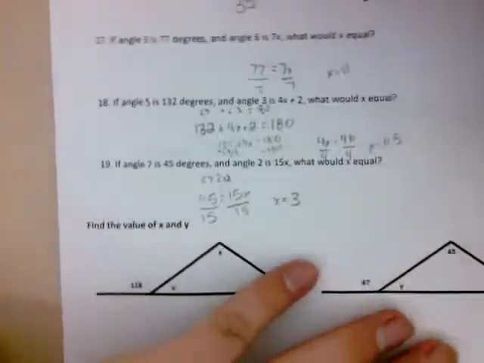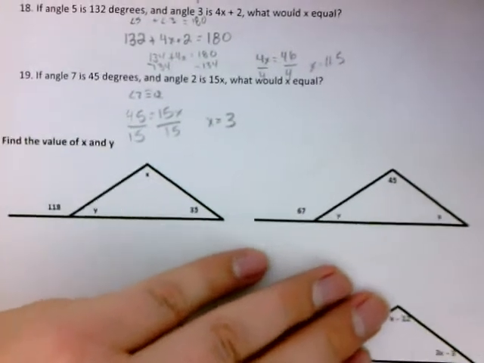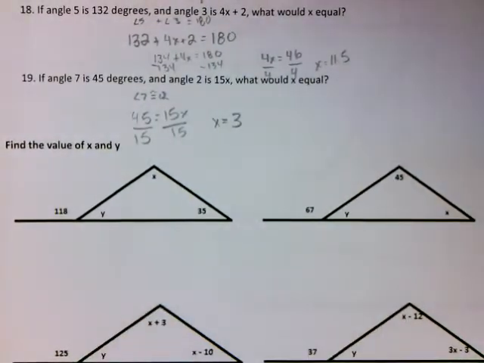Alright. This next one. Okay, so this is how we solve these. My class, and if you're watching this from another class, I taught it a little bit differently. There's a theorem.